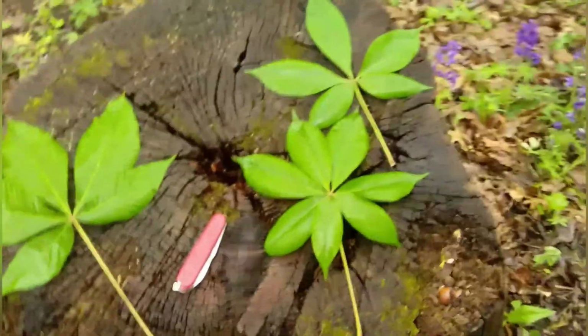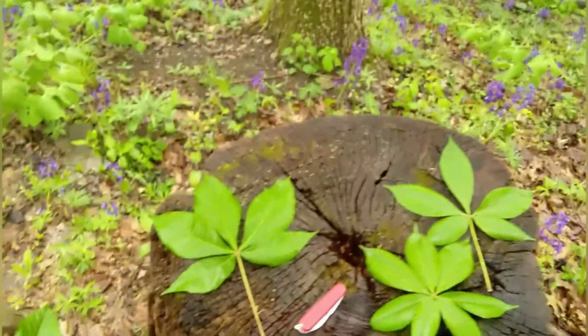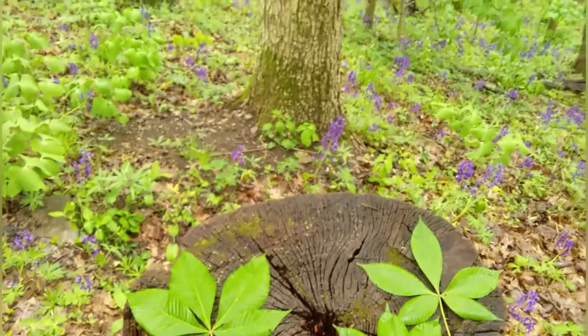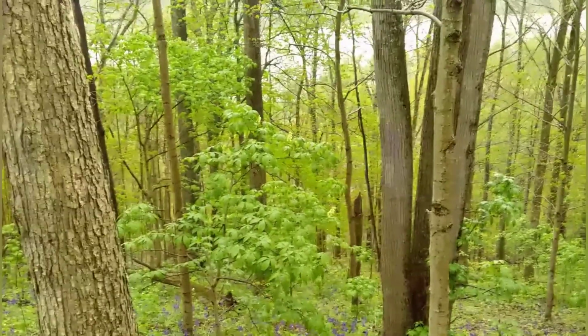And that's the difference between the leaves and the flowers of our native Buckeye trees in the mid-Ohio Valley here. The ranges do overlap here, but not by much. It's uncommon to find both on the same trail.